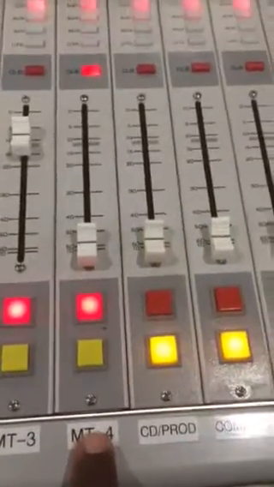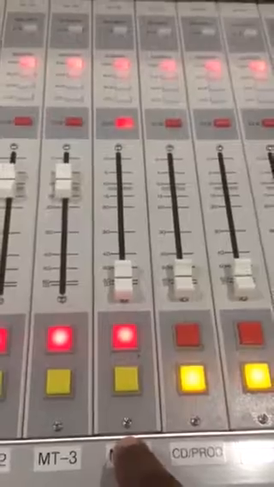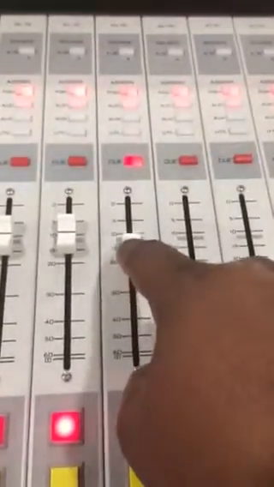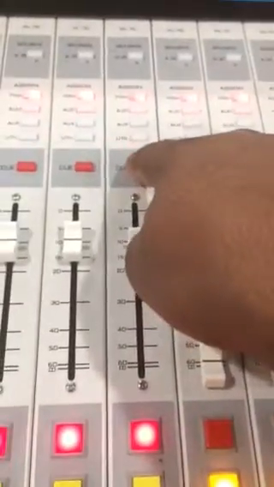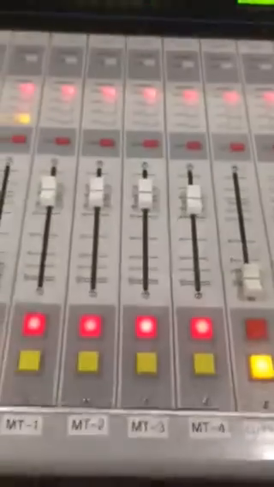That's what channel 4 is for. Channel 4 is solely for your drops and for your bumpers. Don't forget, once you get through with it, to turn it back up to the gray line, turn the Q off, and now you're back to regular station mode.